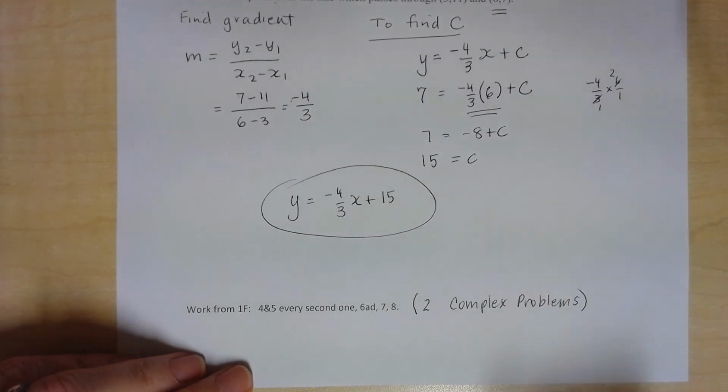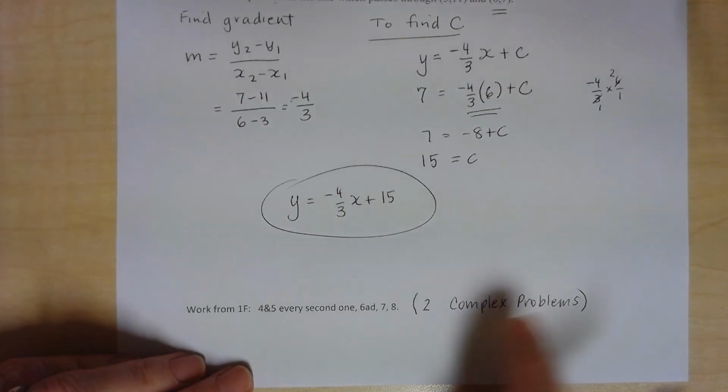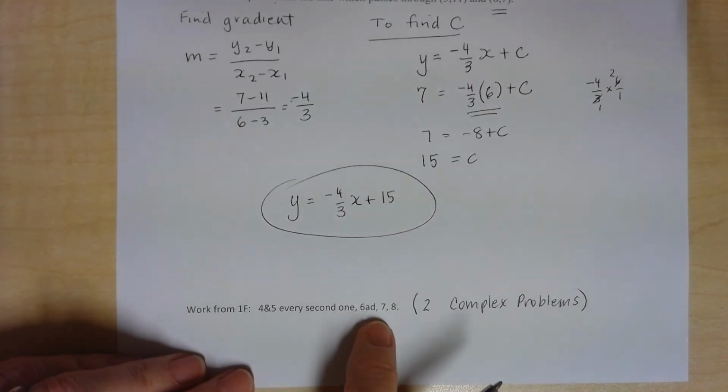I also have 2 complex problems printed out if anybody wants them. I'm not going to require that you do them, but if you're keen on getting those extra marks on an exam by being able to do complex and complex unfamiliar, then you should come and get those from me after you've finished this lesson.